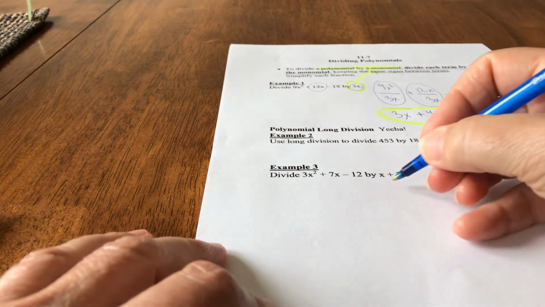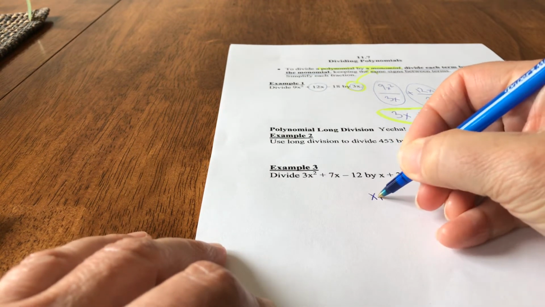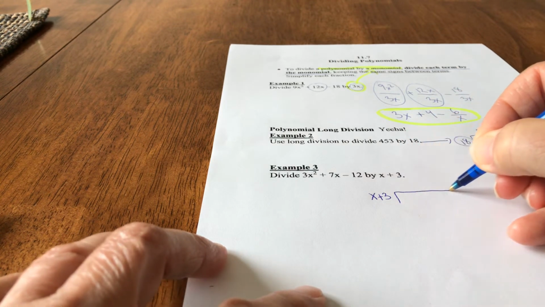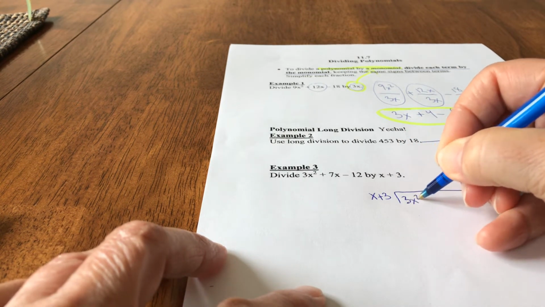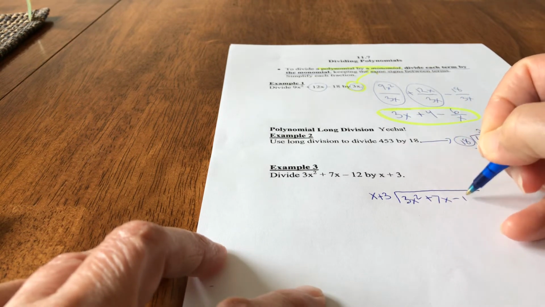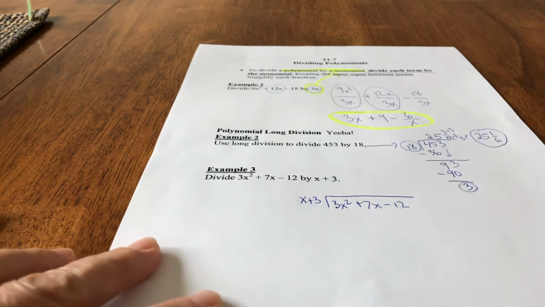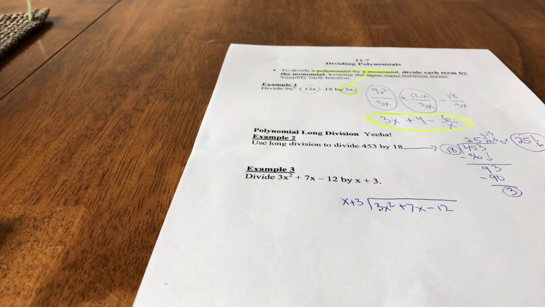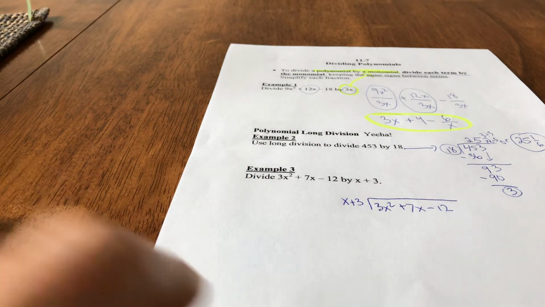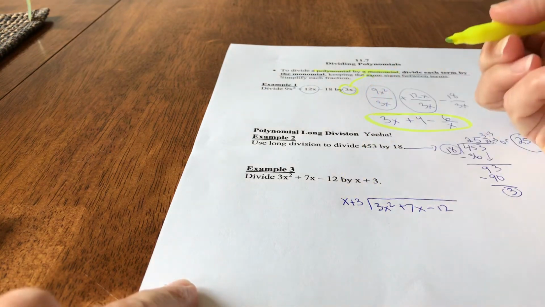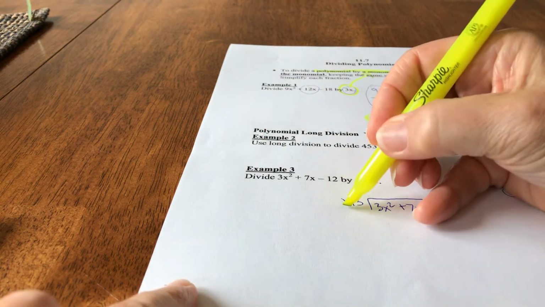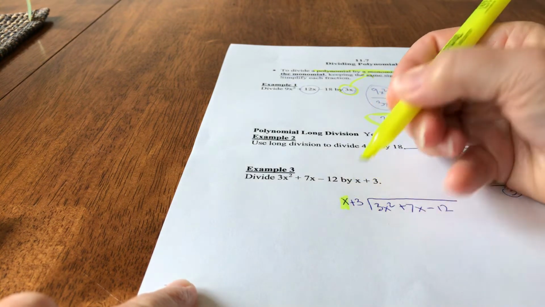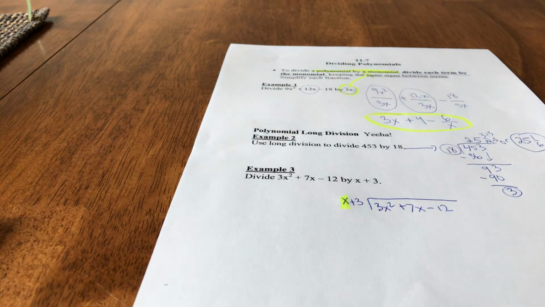Okay, so the x plus 3 is going on the outside. And the 3x squared plus 7x minus 12 on the inside. Okay, when you are dividing by a binomial, you really only work, to begin with, when you ask yourself how many times this goes into something, you are only looking at the first term. So x.